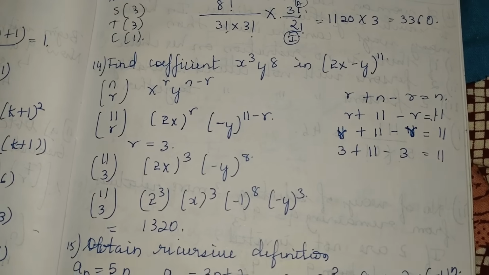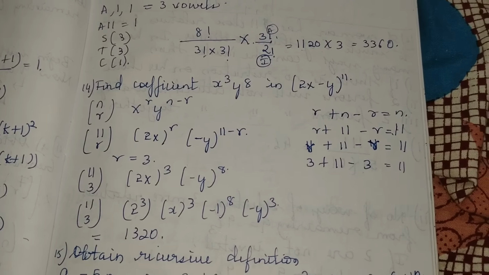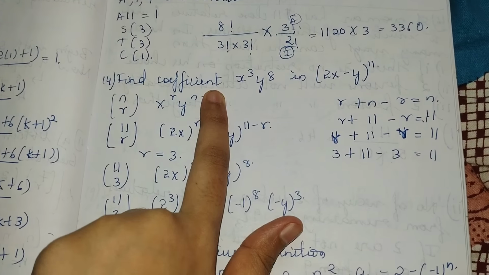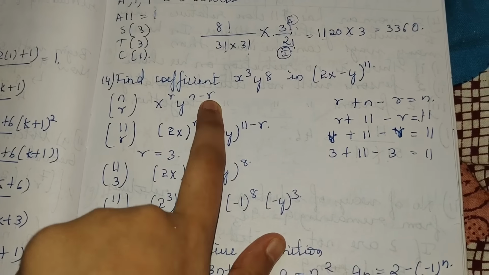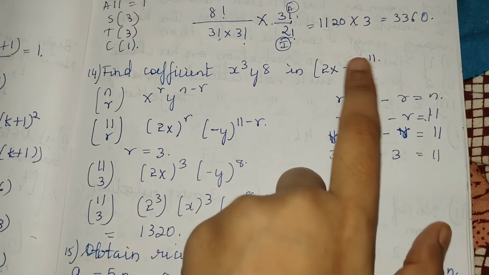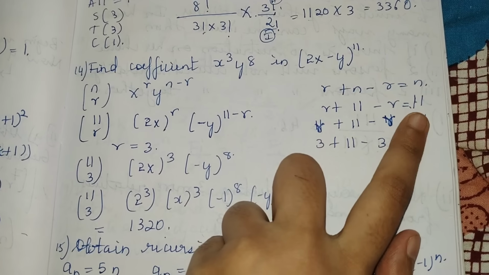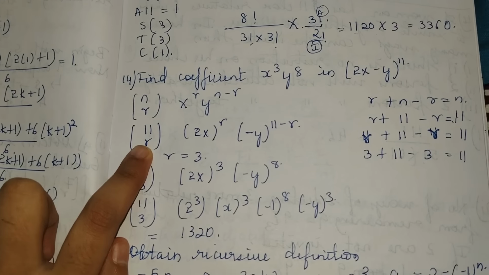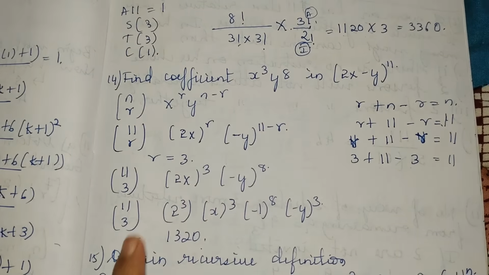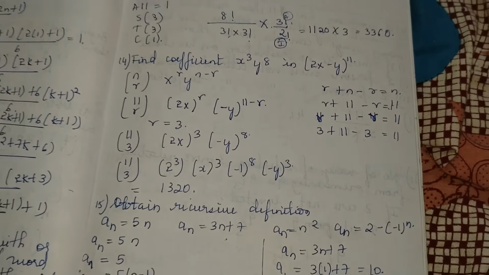Find the coefficient. Same thing, this is the binomial theorem. If they ask you to find the coefficient of one term in some expansion, this is the formula. Now, in order to find the value of R, this is the standard formula. Just put the value of N, which you already know is 11. Check what value you can put for R so that both sides are equal. Once you find the value of R, we got R as 3. Substitute the value of R everywhere and you'll get the final answer. Simple. If you do it, you'll get 6 marks.